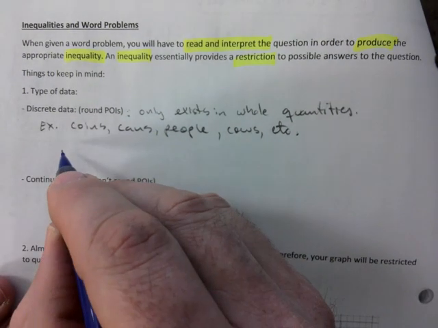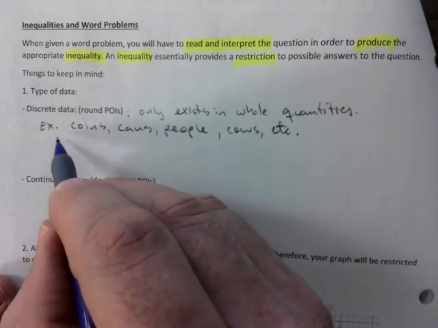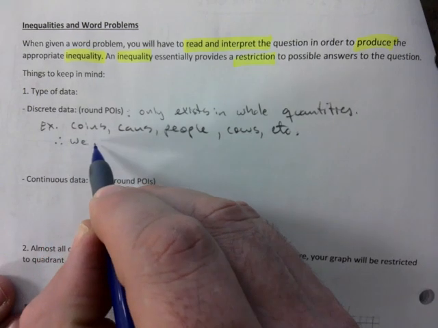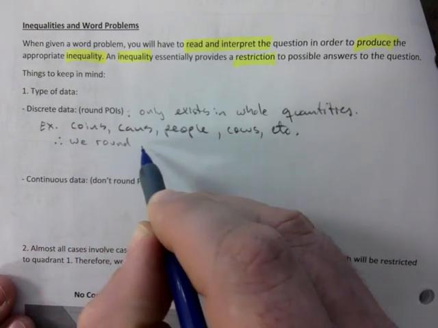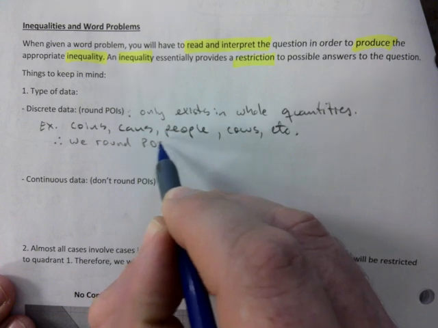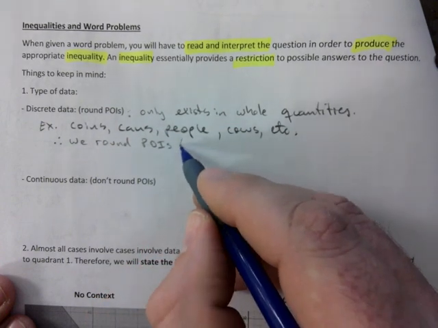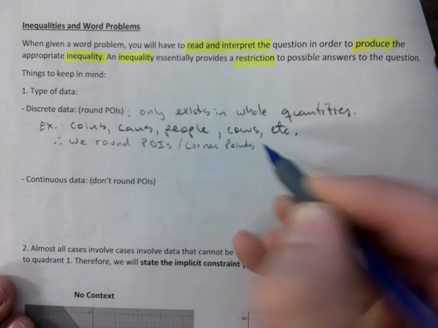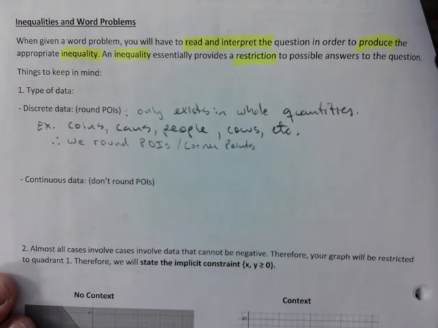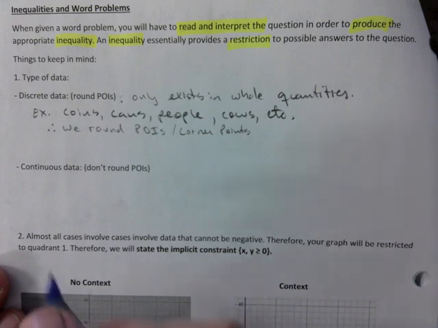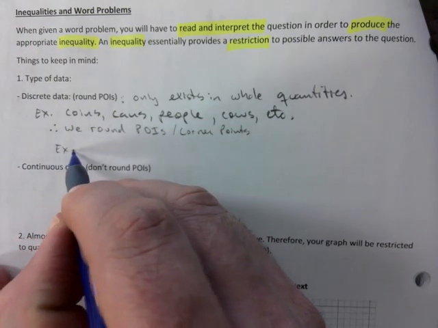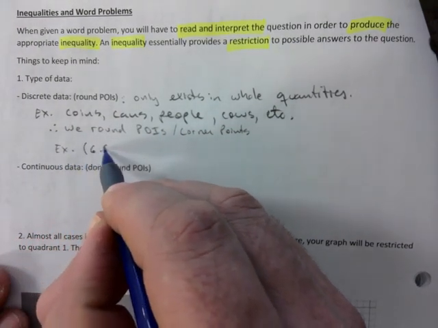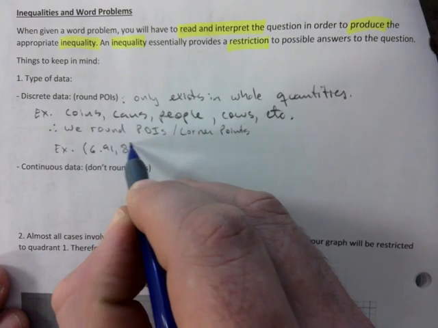So what we're going to do is, therefore, we round points of intersections or corner points. They're the same thing, okay? If you see corner points, it's the same thing as POIs. So, for example, let's say you use your calculator and you get 6.918, right?